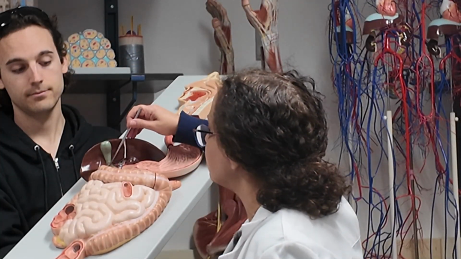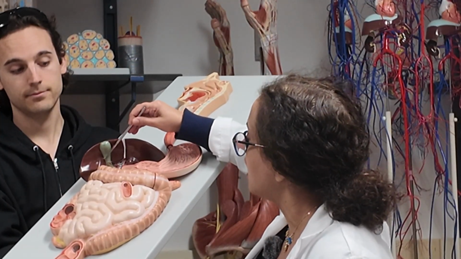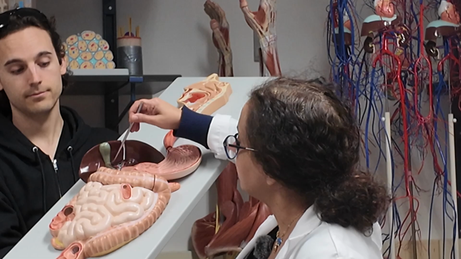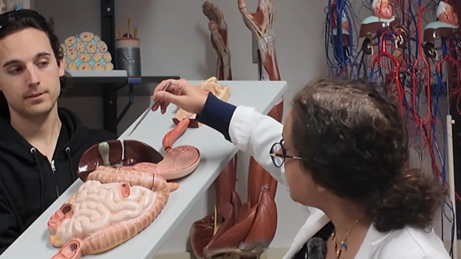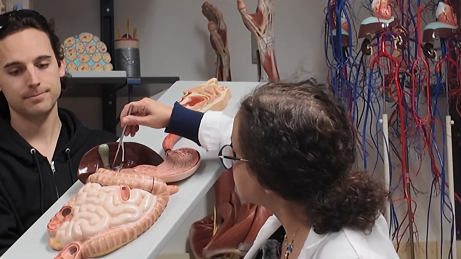Number 48 shows you the duct which is coming out from the gallbladder. We call it the cystic duct. So what's the name of the duct that comes out from the gallbladder? Cystic duct.